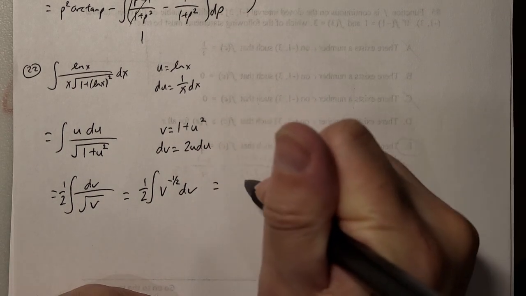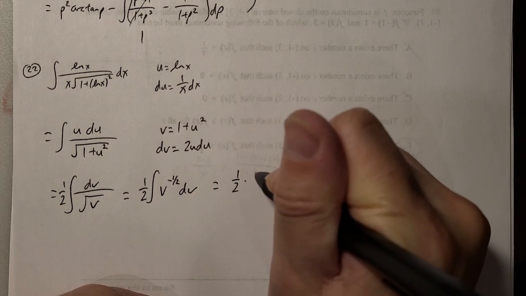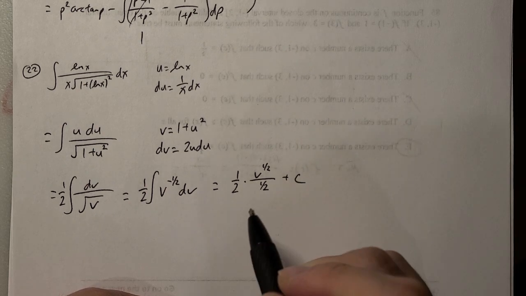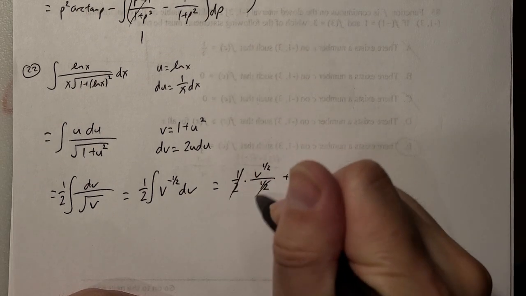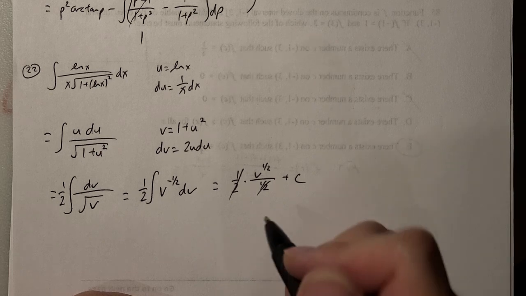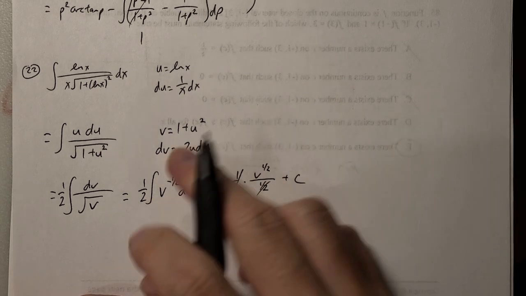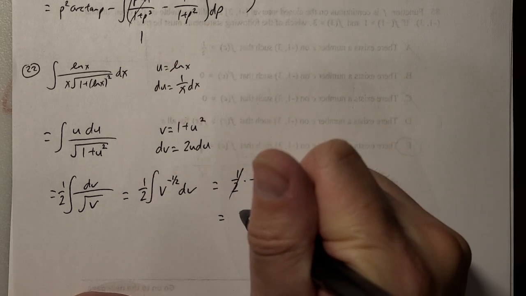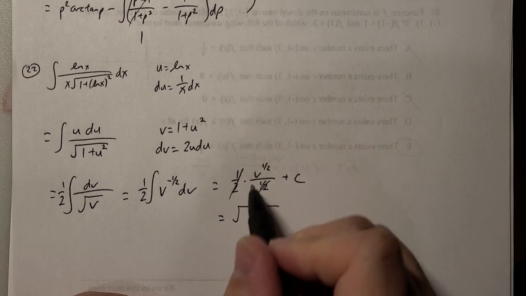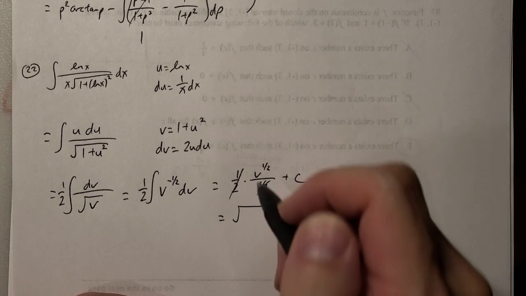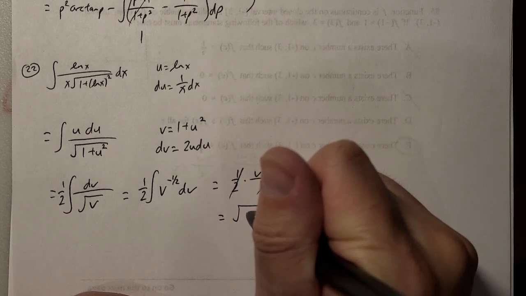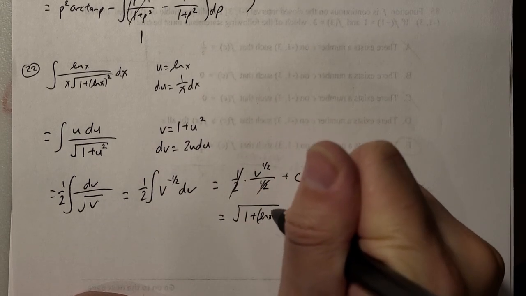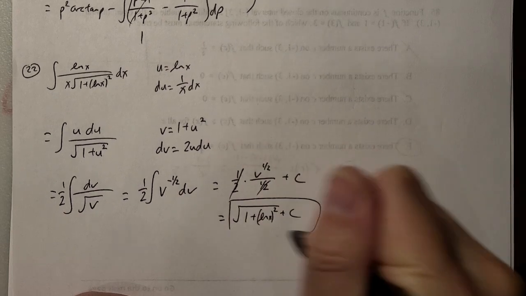Okay, so now we integrate. It'll be half times v to the half divided by half plus c. This half and this half would cancel. So we are left with v, where v is 1 plus u squared, and u is log x. So it would be the square root of, because to the half power is square root of v, as I said, v was 1 plus u squared. What is u? u is log x, plus c. We solved that.